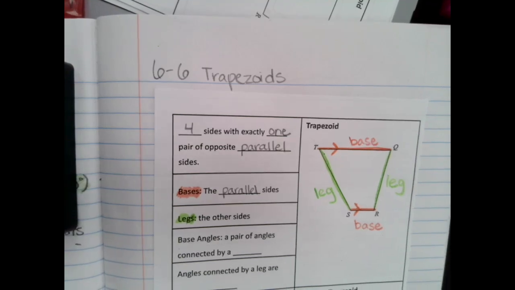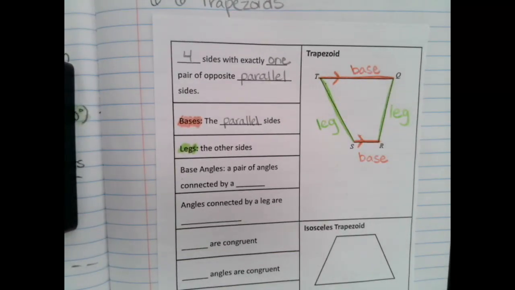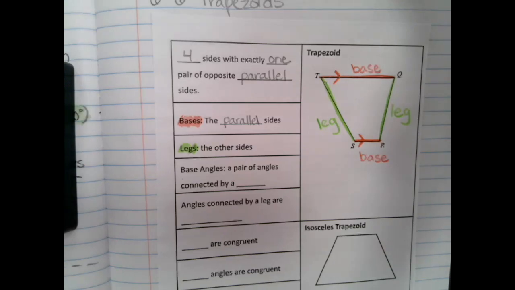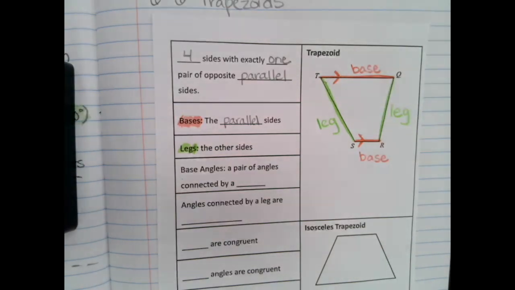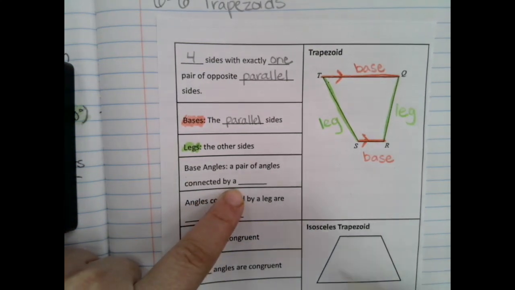Alright, now we need to talk about our base angles and our leg angles, if you will. Okay. So first off, base angles. Here you go, Hawa. Okay, base angles are a pair of angles connected by a base. Pretty fancy.